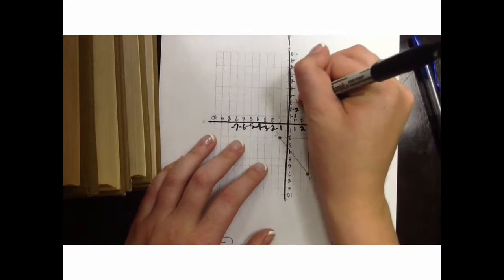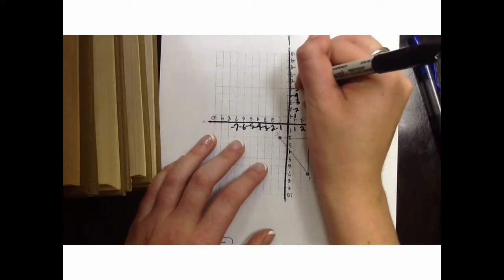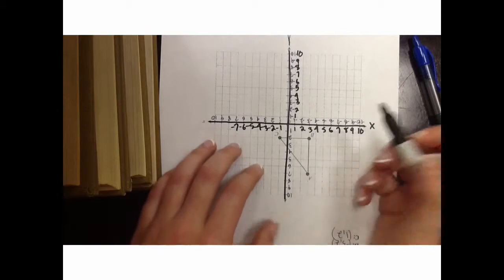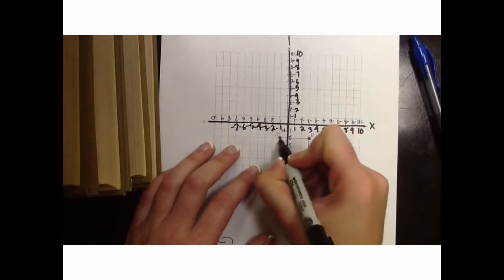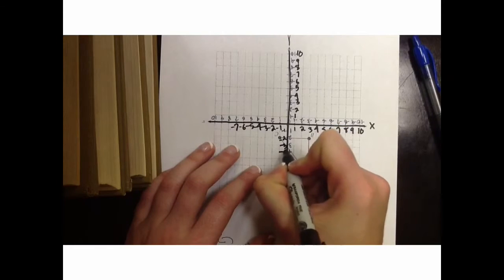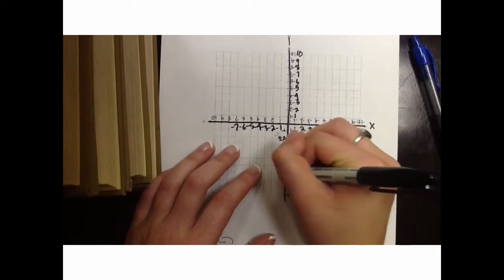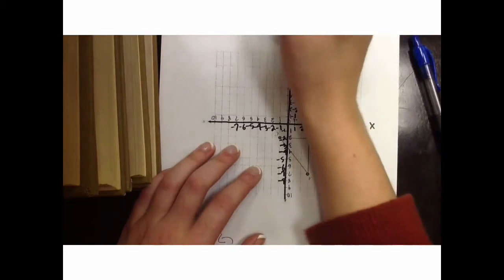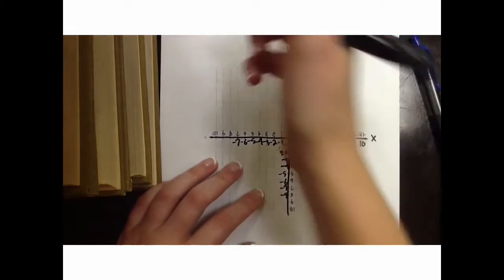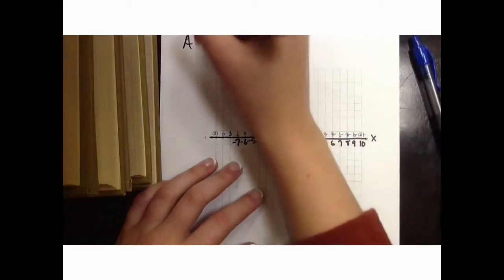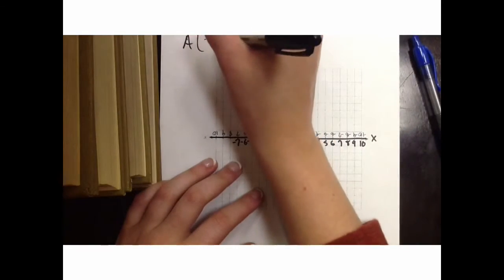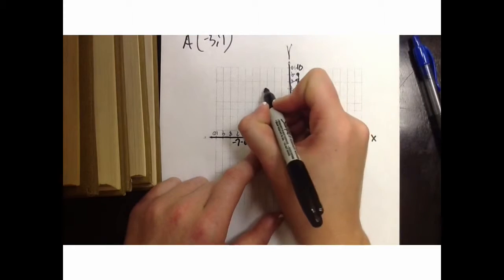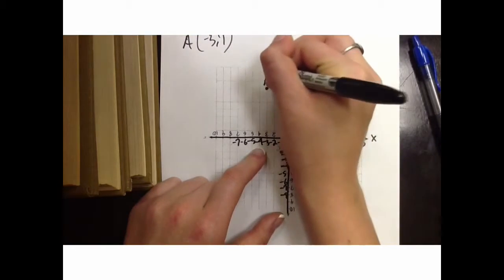And this doesn't have to be perfect, guys. It just has to be so you can see it, so you can easily plot your points. So this becomes -1, -2, -3, -4, -5, -6, -7. All right, now I'm going to remind myself what my original coordinates were. A was at -3 and 7. So I'm going to plot that point here, and that becomes A prime.